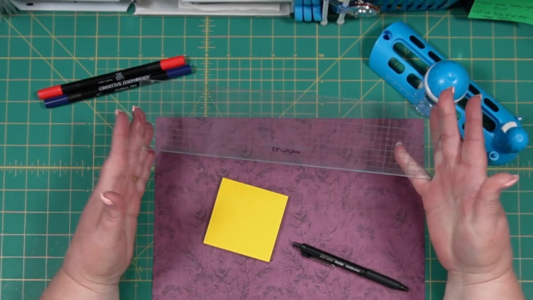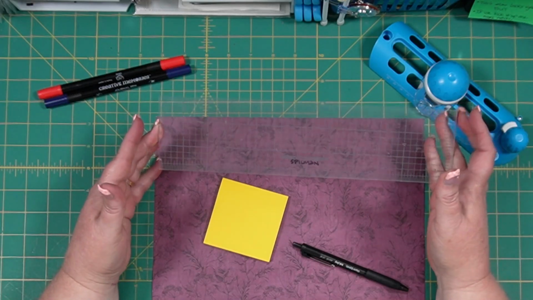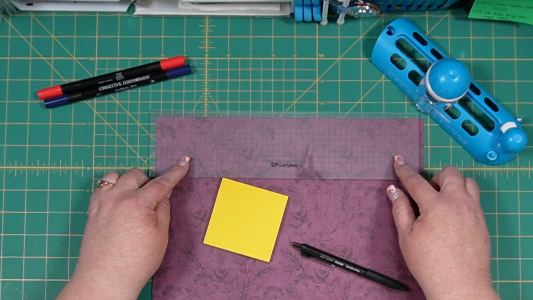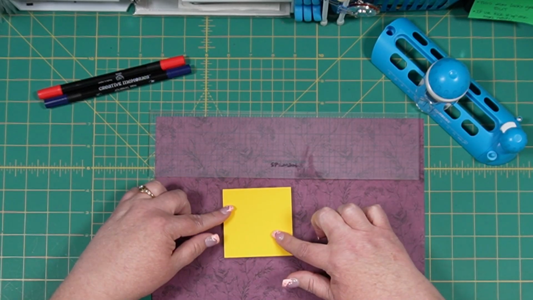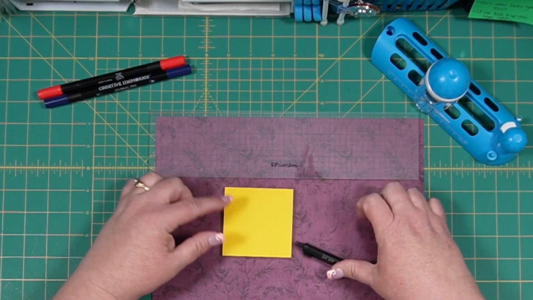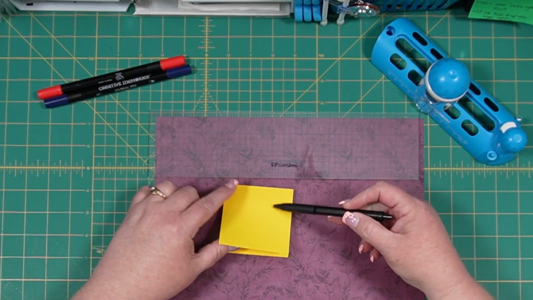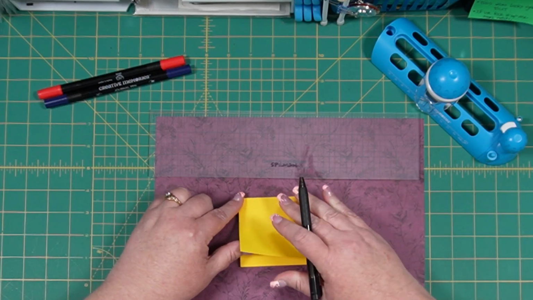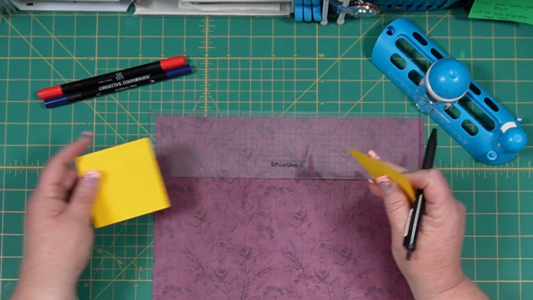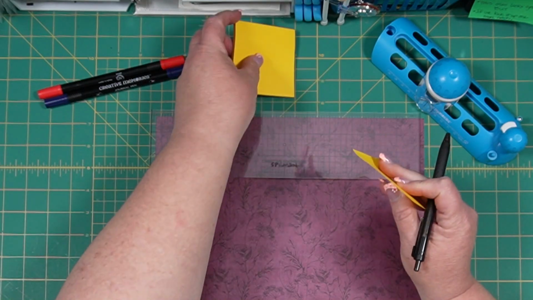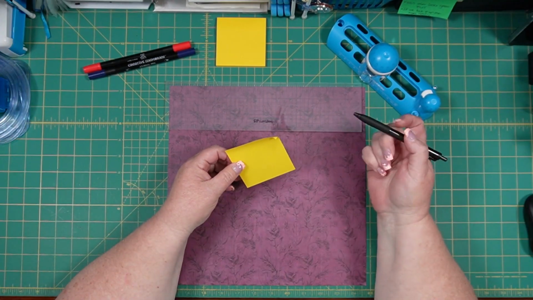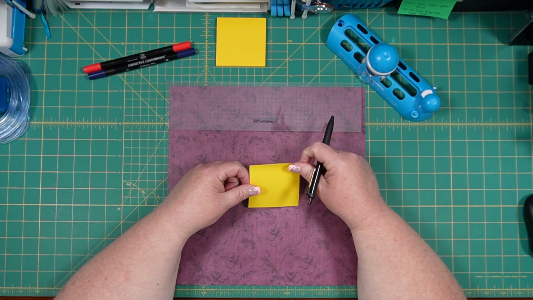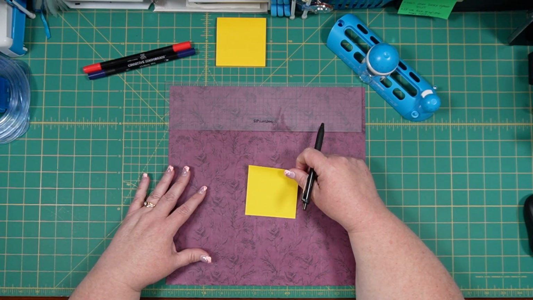I use my zero centering ruler. You can use any ruler, but this one comes in very handy for helping to find the middle of your page. And I use a 3x3 post-it note. If you don't have a 3x3 post-it note, you can use a smaller one, but the big one tends to be really easy to see, and so that's why we tend to use a 3x3. You'll need a pen of some kind. You could use a dual tip Creative Markers pen if you want to, whatever is going to make you happy.